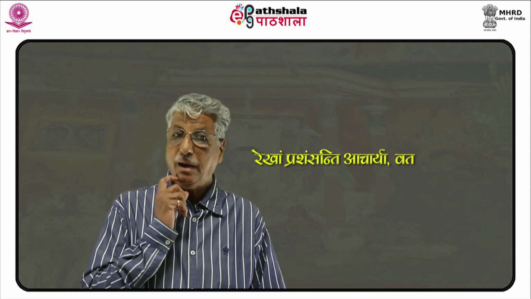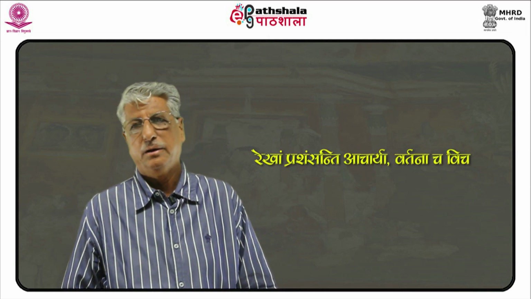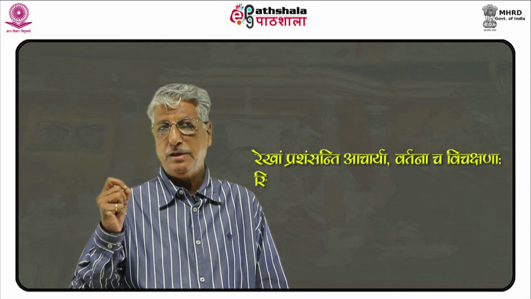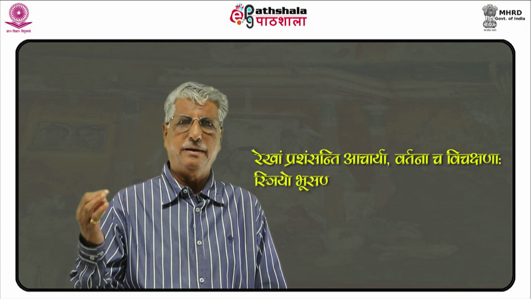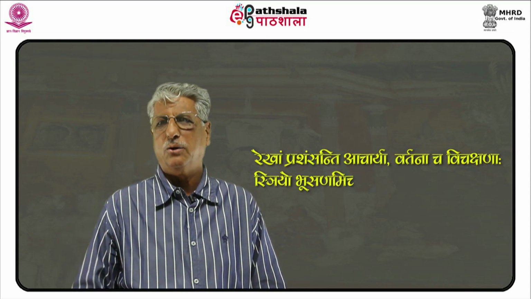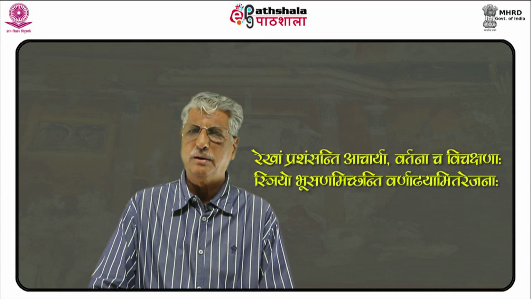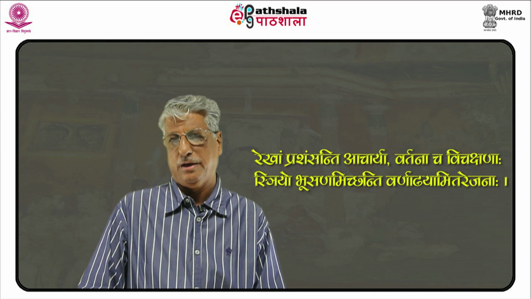Rekham prashansanti acharya. Acharya is the master. The masters concentrate only on the line. They appreciate a good line. So drawing is the real soul of painting according to Vishnudharmottara, and that is why it says that the acharyas are appreciative of the lines. Then come the people who know about art, the good connoisseurs. They appreciate vartanam cha vichakshanaha.